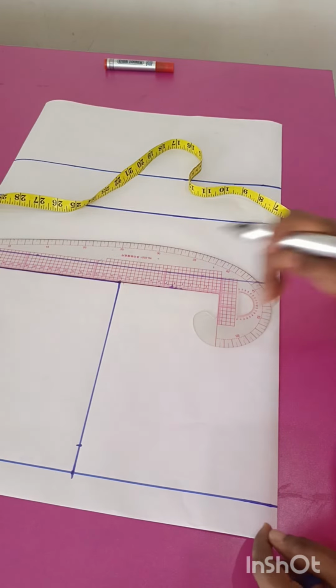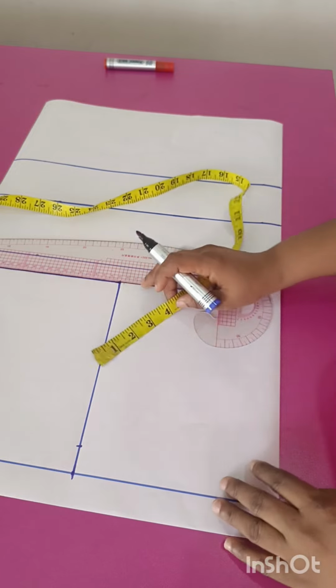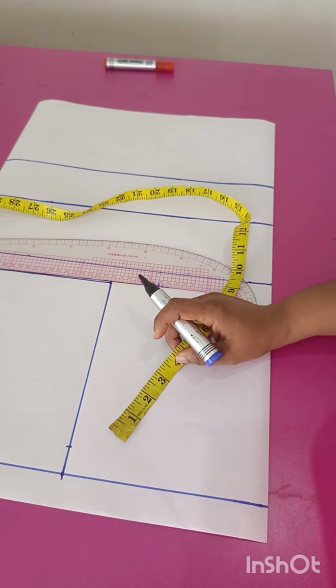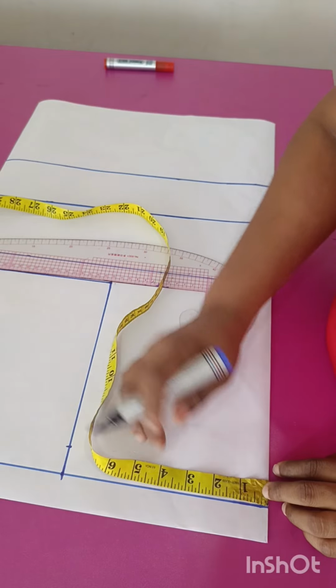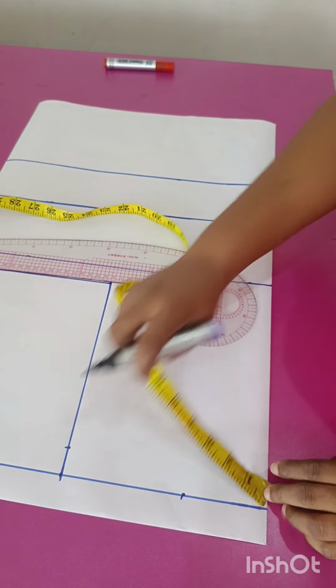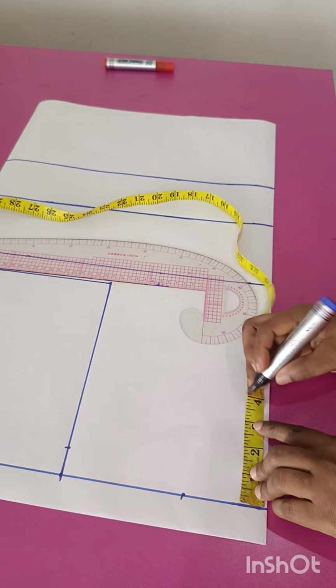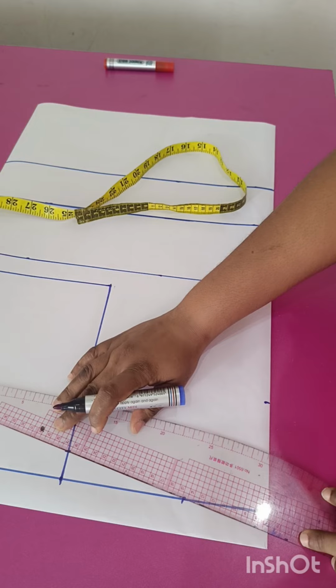Then you're going to decide your neck width and neck depth. So here it's a thing of choice. What kind of neckline do you want to do? So for me, I'm going for 3 by 4. Then I will now slant my shoulder.